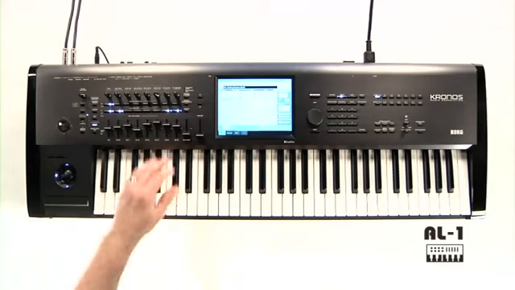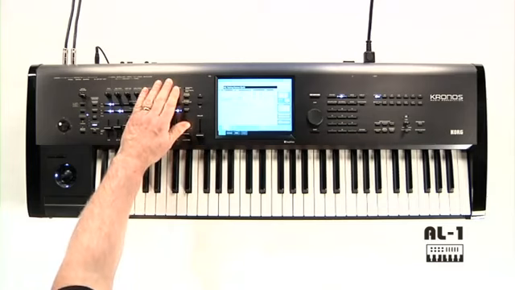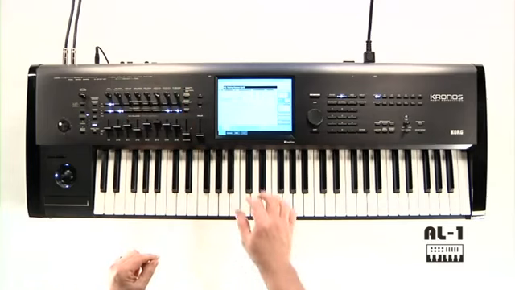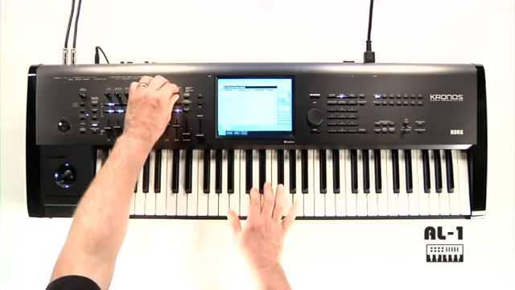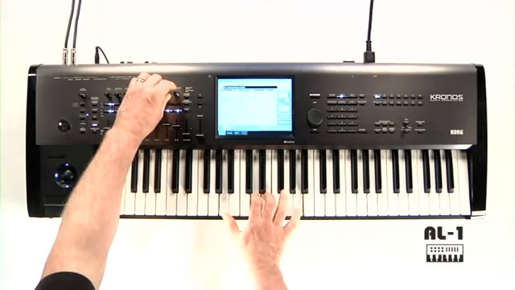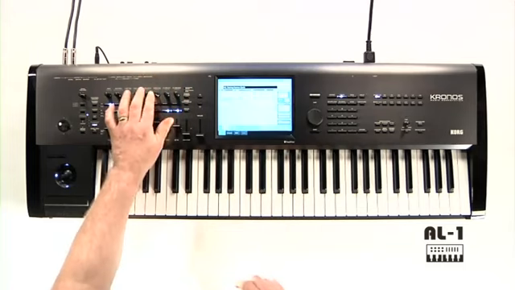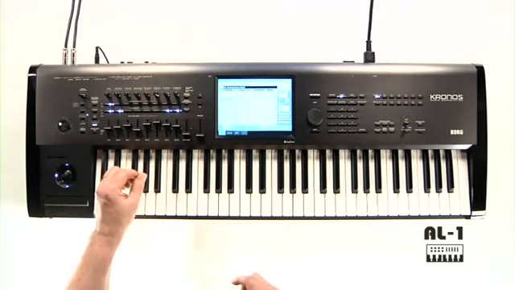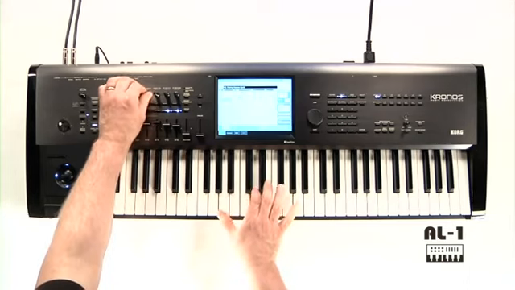But these last 4 are freely assignable. You'll find that knob 8 and 7 usually control the ambience and modulation effects. Knobs 6 and 5 could be anything. So as usual, it's best to just experiment.